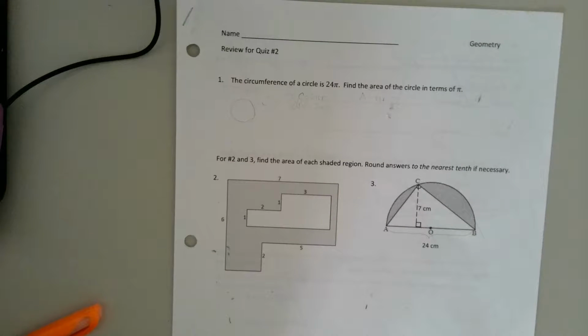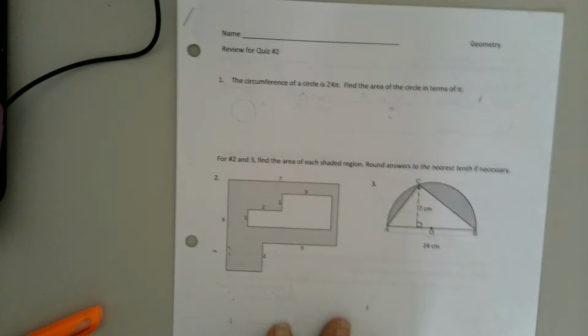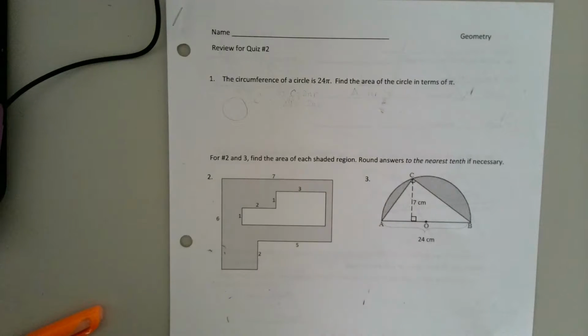We're going to be working on the review for Quiz 2. So, the first question on it, and for the review, I'm going to make one video for each page, so if you only need to get certain problems, you can find them a lot faster. For the first one, it says circumference of a circle is 24 pi. Find the area of the circle.